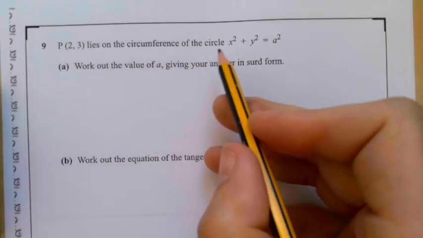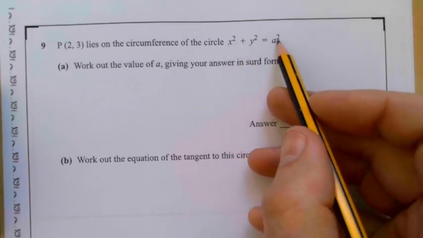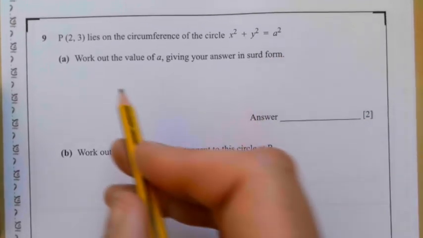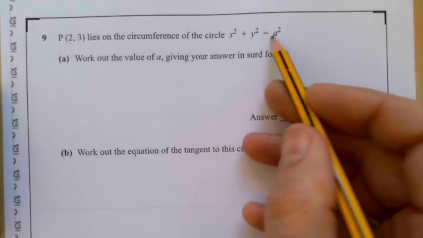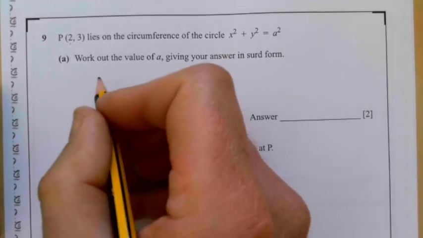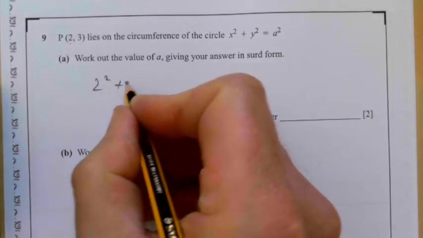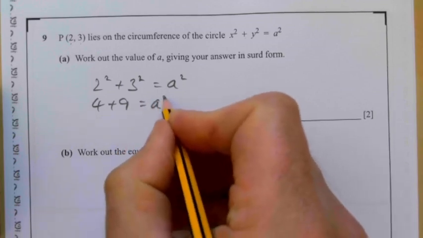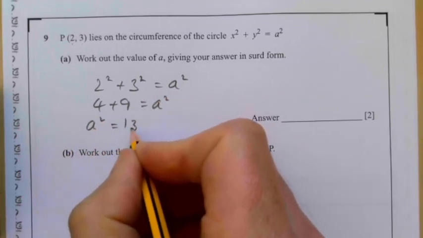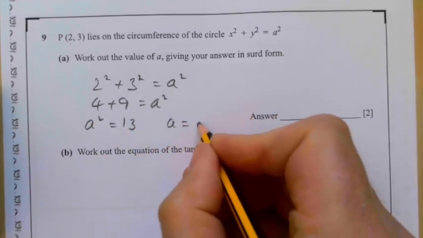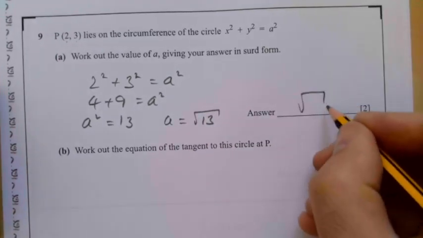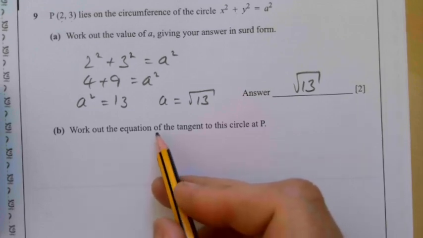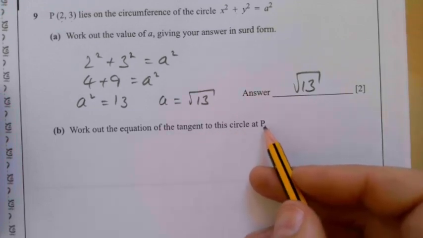The point (2, 3) lies on the circumference of x squared plus y squared equals a squared. Work out the value of a, giving your answer in surd form. Okay, so that's your x coordinate and that's your y coordinate. So we should be able to work out from there. 2 squared plus 3 squared equals a squared. 4 plus 9 is a squared. a squared is 13, and so then a is the square root of 13.